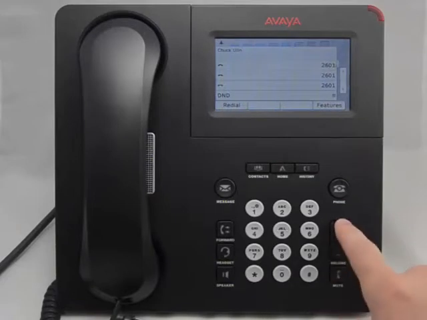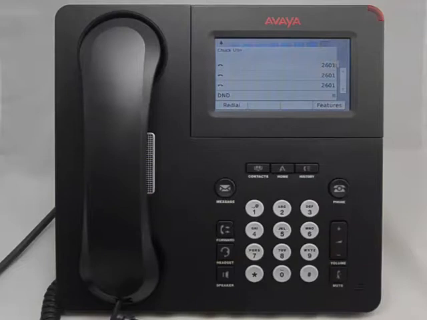So if I turn this all the way up, it should ring really loud. If I turn it farther down, it should ring softer. So that's going to tell you how loud your ring is if someone were to call you.